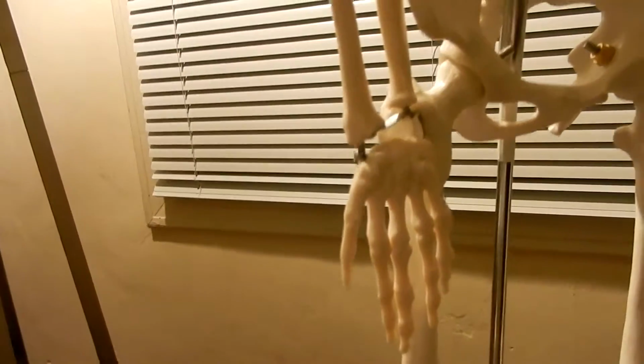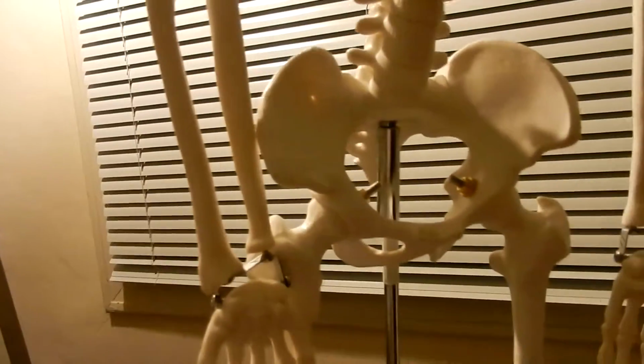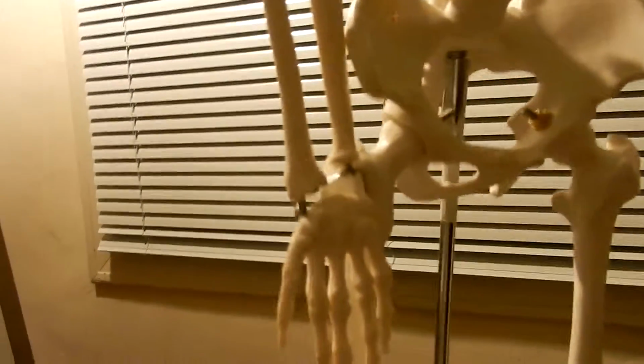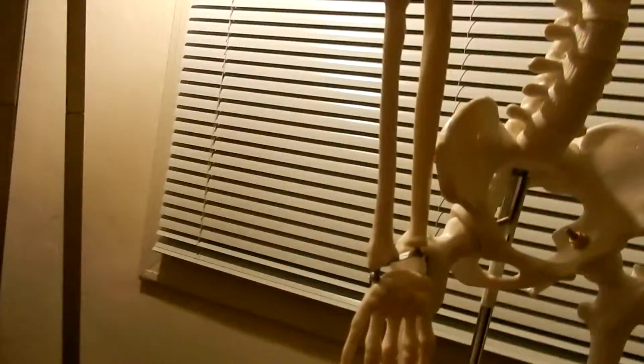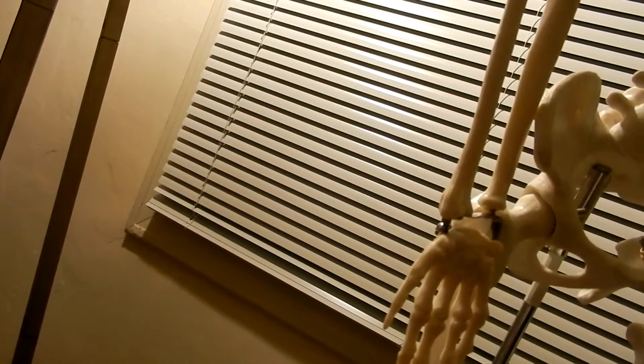The first thing that we're going to look at is the proximal row. The proximal row is the row closest to the wrist. And we have the scaphoid.